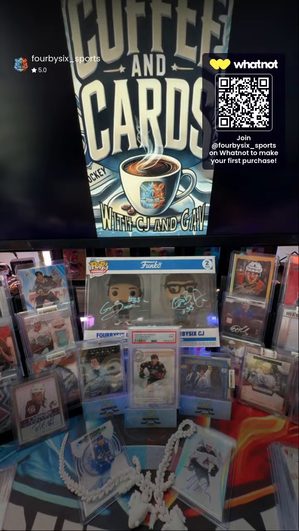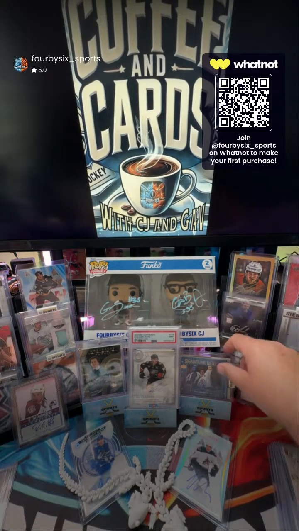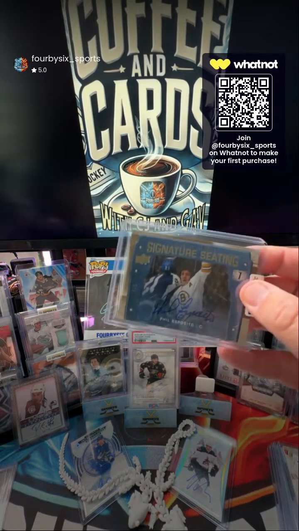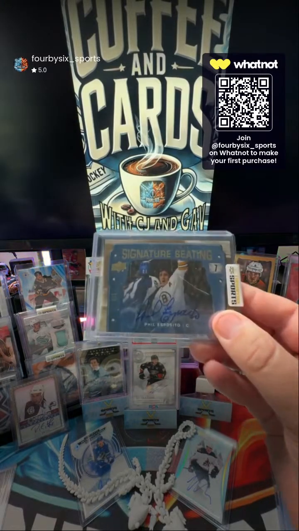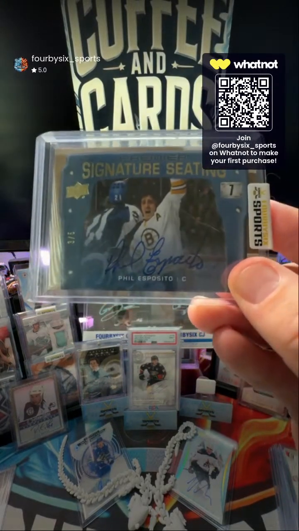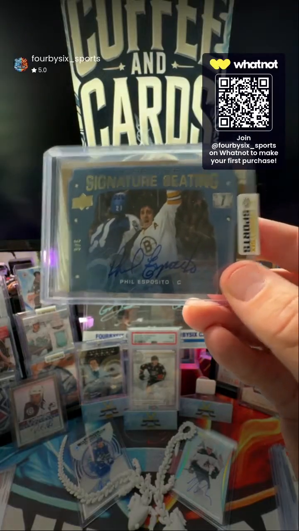Any low numbered autos, 101s, or high gloss? No, no, and no. Unfortunately, really, I don't. Anything that we've had big auto. Well, I guess this would probably be my biggest auto. Well, no, I take it back. I've got two. Our two biggest autos are Espo out of 5 on the signature seating. That thing's big.